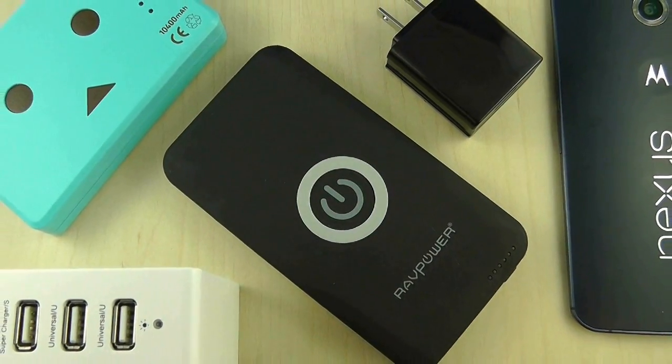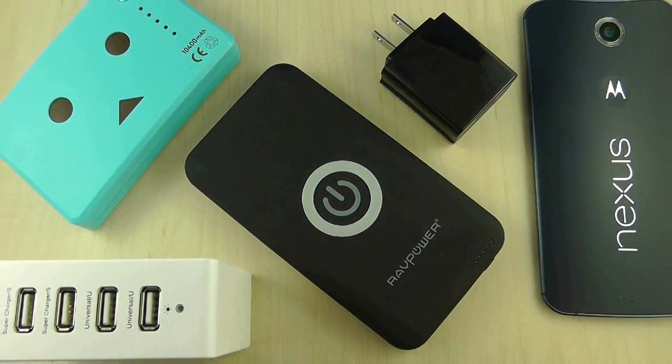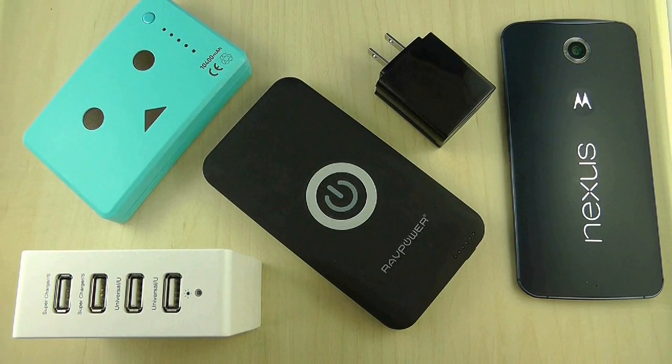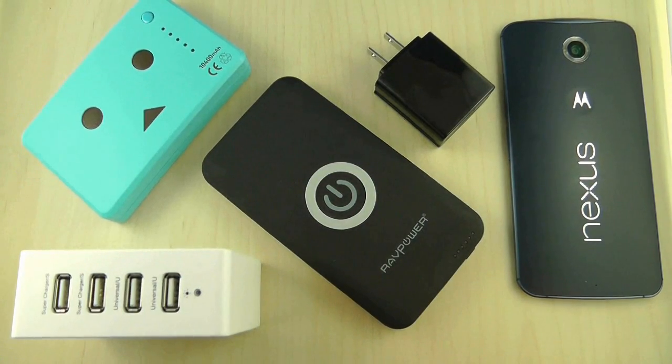Also try to minimise the use of your phone when it's charging, but turning it off, at least in my experience, doesn't make much of a difference. For a more detailed look at how to charge your phone, click on the link on screen now.